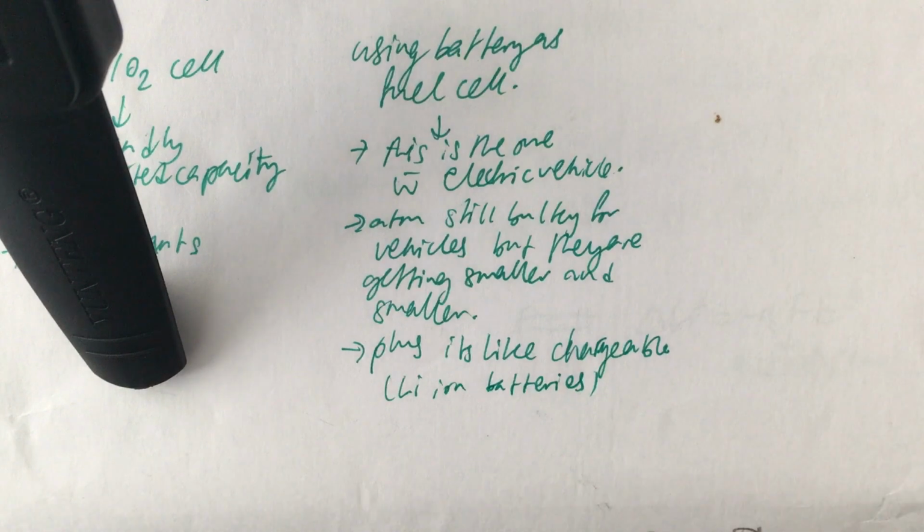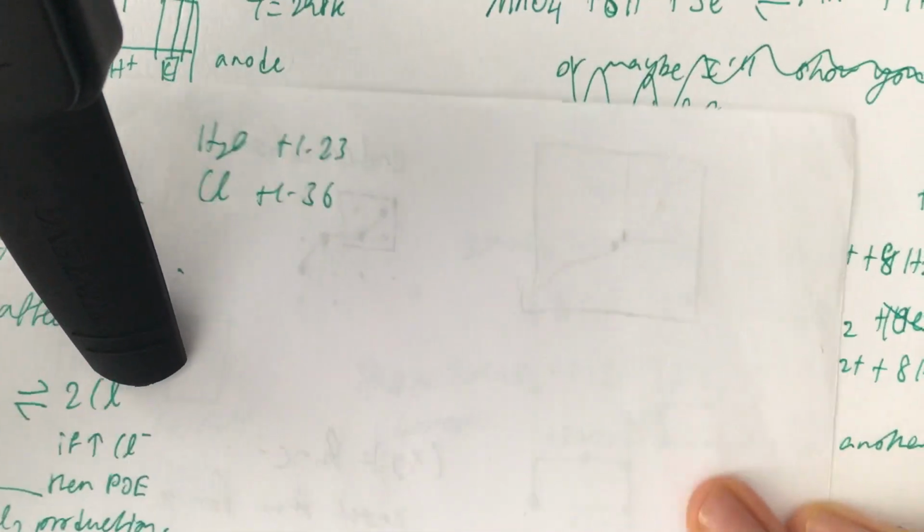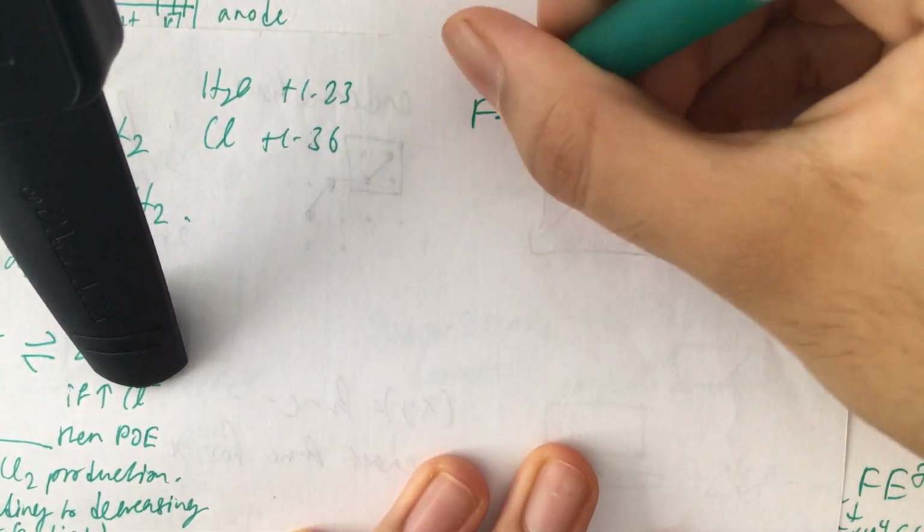Anyway, the next learning outcome is about the Faraday and the Avogadro constant here. So we know that the Faraday constant is coulombs per mole. The coulomb comes from the charge of the electron, and the mole comes from mole. So what does it mean to have 9.65 times 10 to the 4 coulombs per mole?